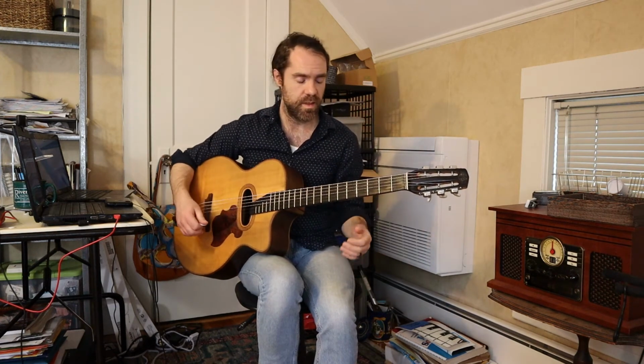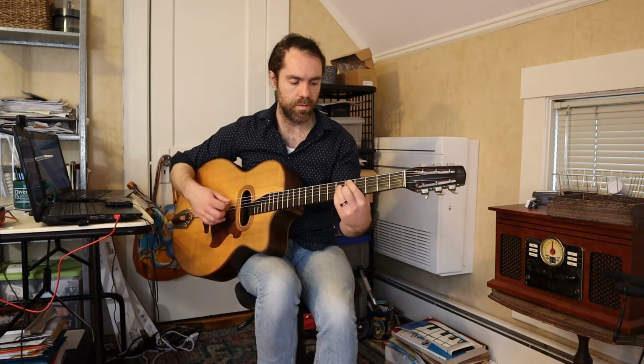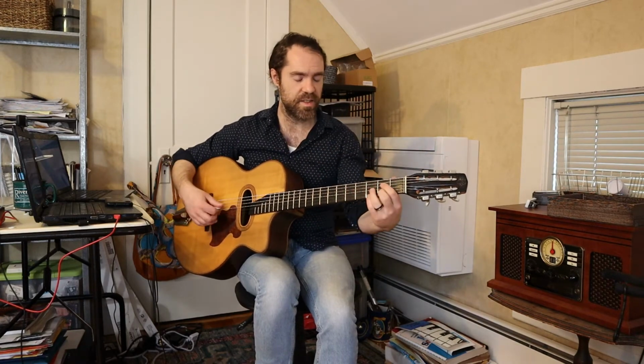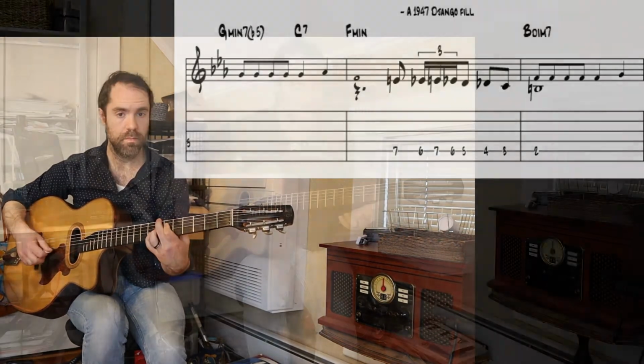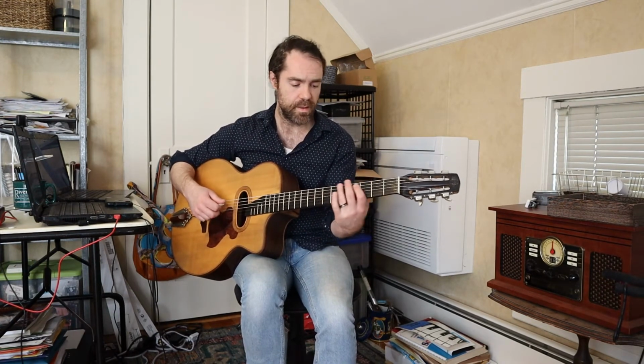The next example is something that Django played on that 1947 recording. And this is something that kind of just leads the ear down to the bass notes of the accompaniment. So after that first part, that first phrase we talked about, the next phrase, so and then this is where Django's phrase is. So it's and so this is just a nice little chromatic line that takes us from E to B.